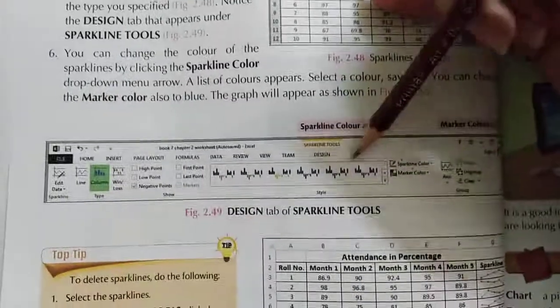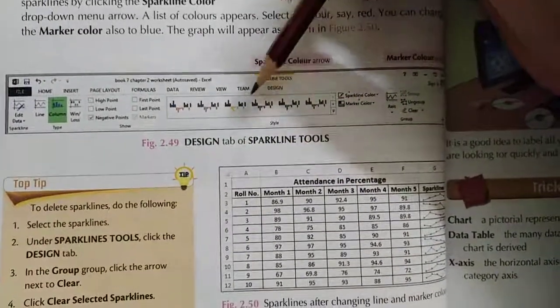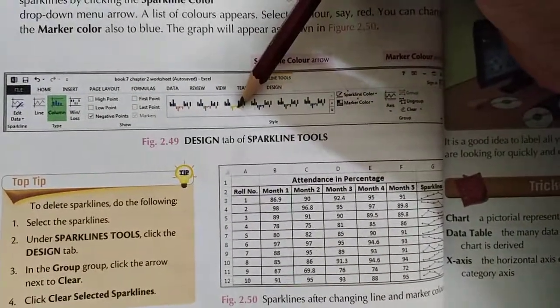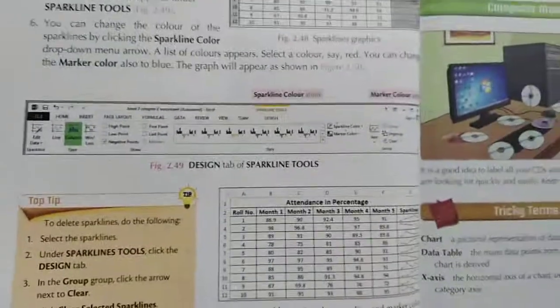And you can also change the format of the sparklines through the design tab. You can see these. You can also change the type, the visual representation of the sparklines. So here your chapter is finished.